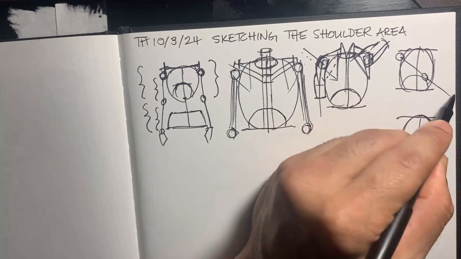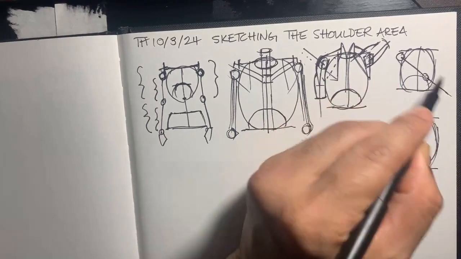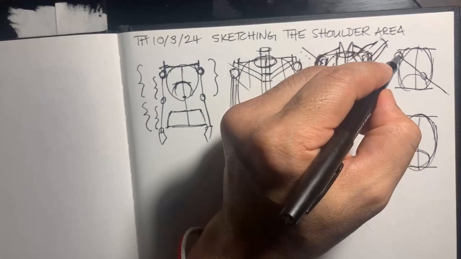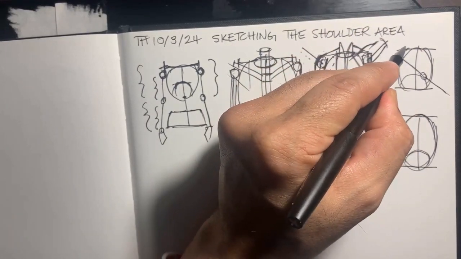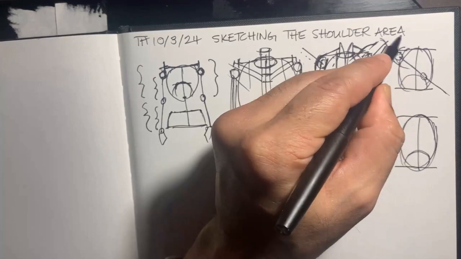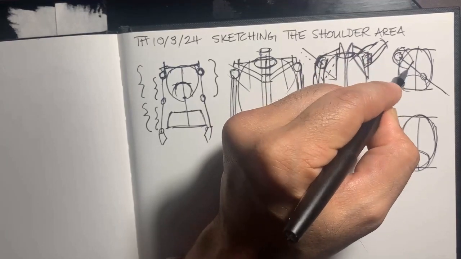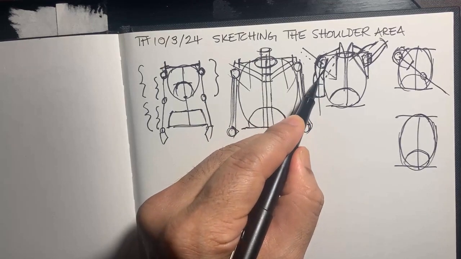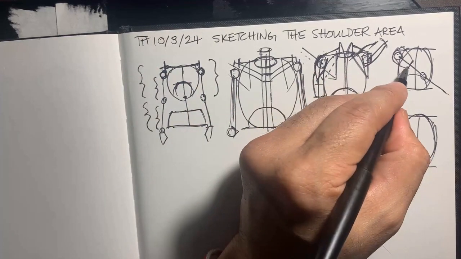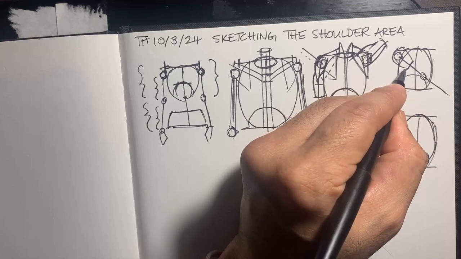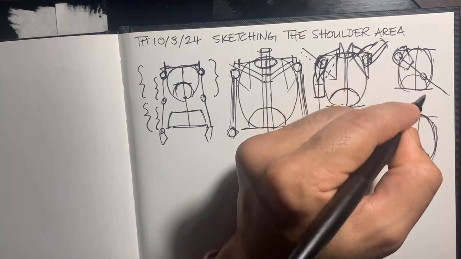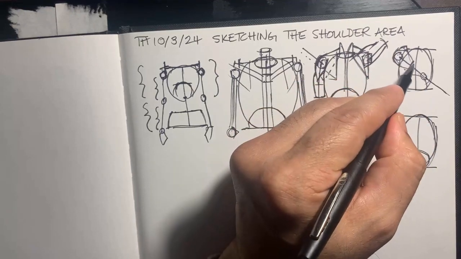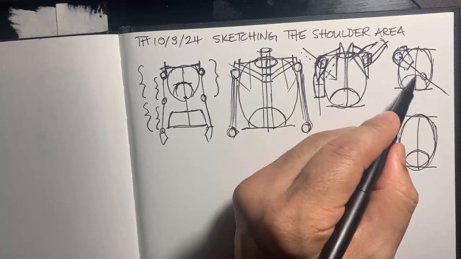Again, think about the proportions from earlier here. If it comes across, the deltoids can sometimes look like they're higher up because they're connected to the shoulder area. It's not just on the arm.